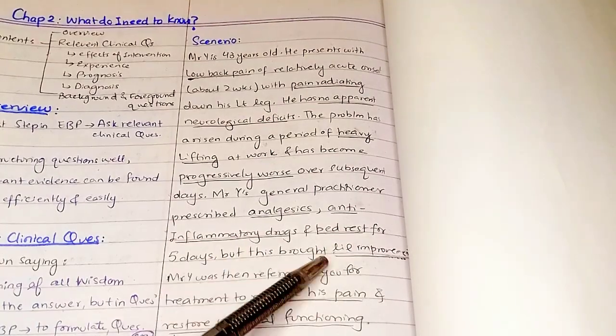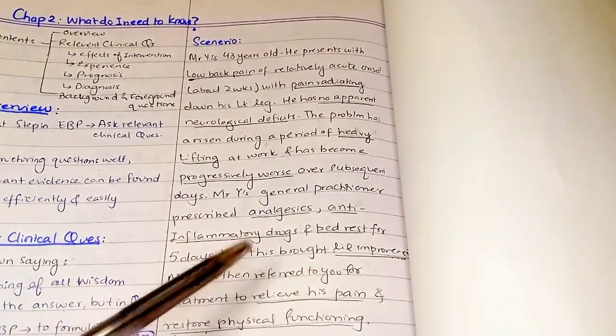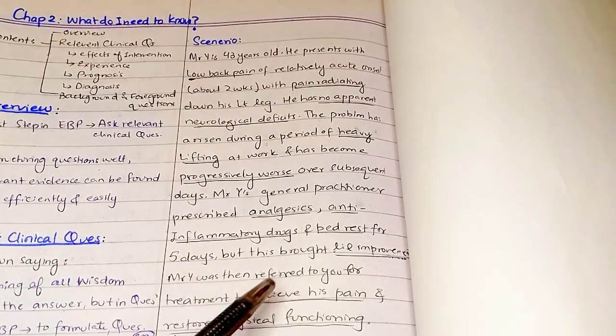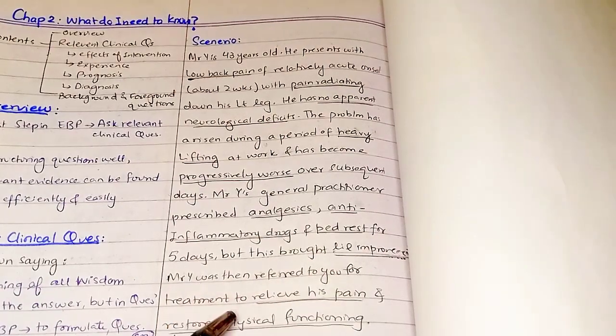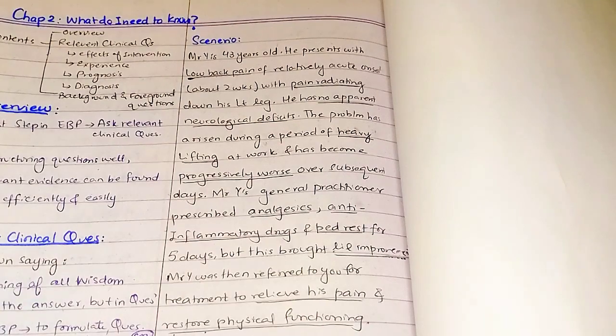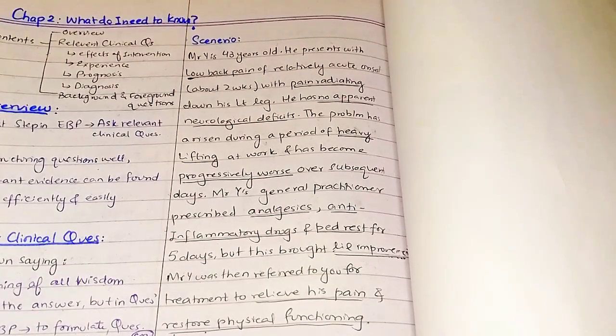But this brought little improvement. All right, but these interventions didn't improve his condition much. Then Mr. Y was referred to you for treatment to relieve his pain and restore his physical activity. So they are now telling you that he is referred to you and you have to relieve his pain and restore his physical functioning.